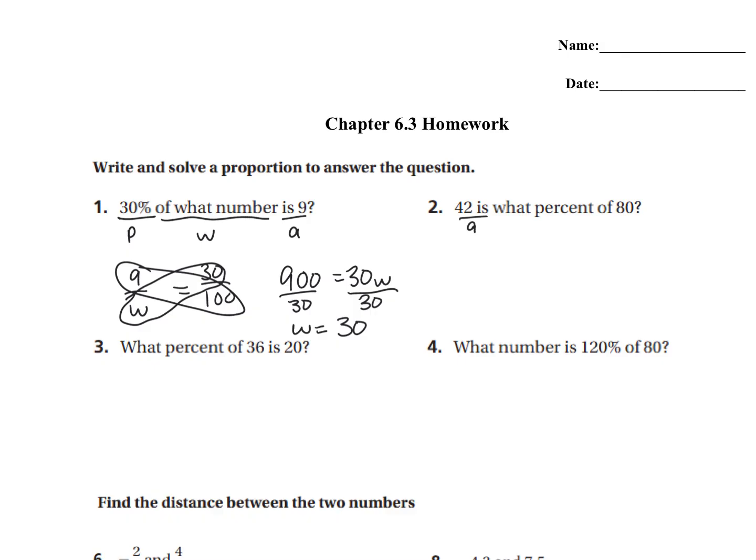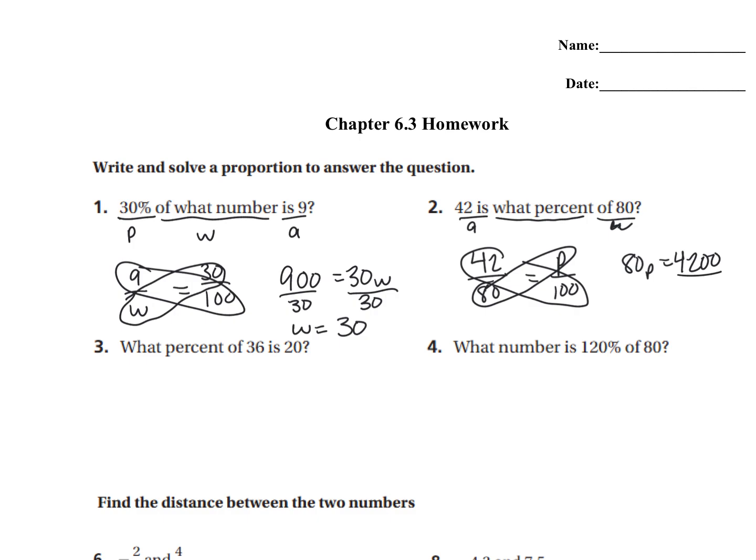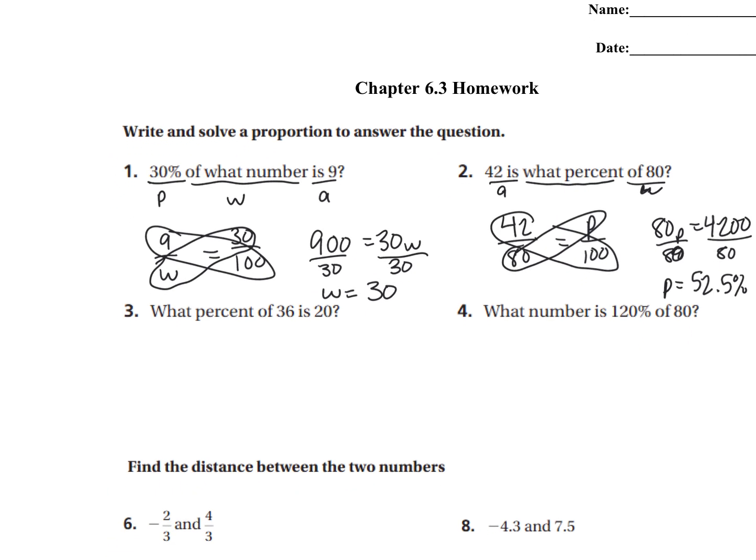42 is, that is A, of 80. That's W. I'm missing my percent. A over W, P over 100. Cross here. Cross there. I get 80P is equal to 4,200. Dividing by 80, we end up with a percent of 52.5. And then I need to make sure I put my percent sign on there.